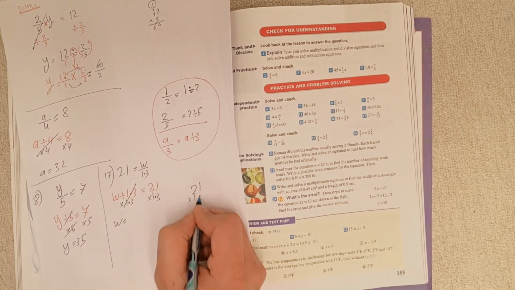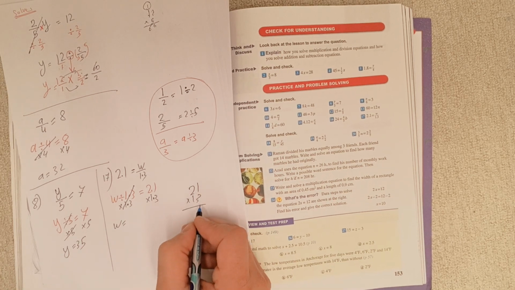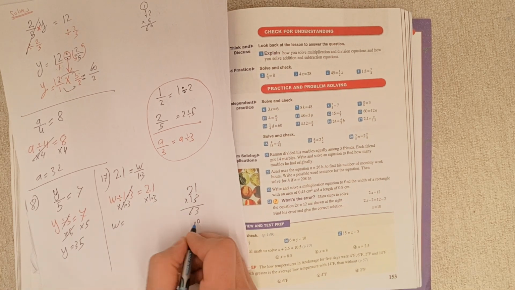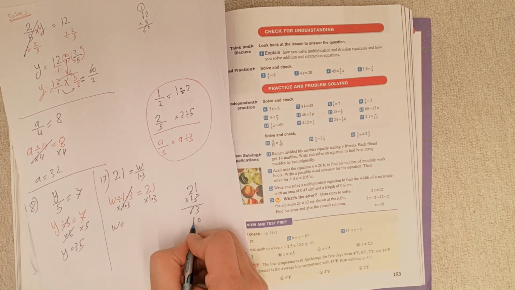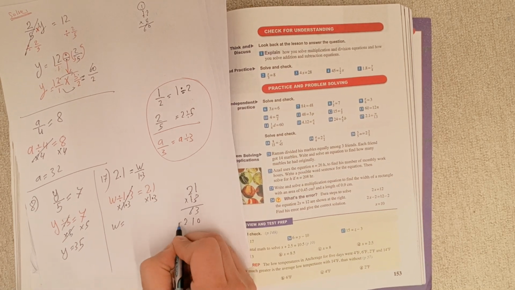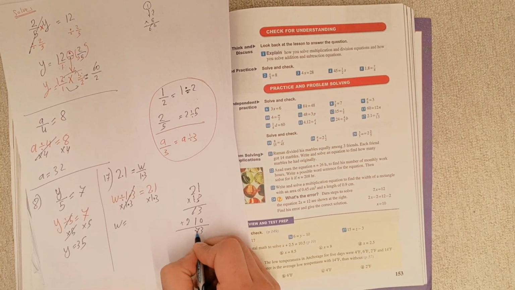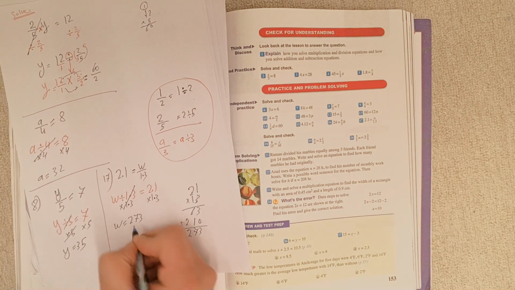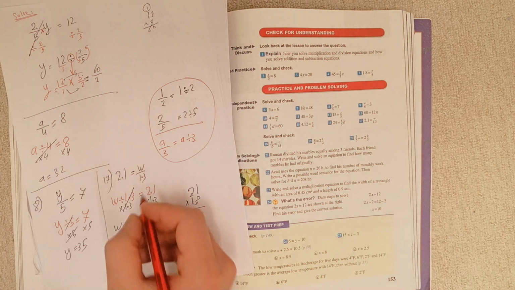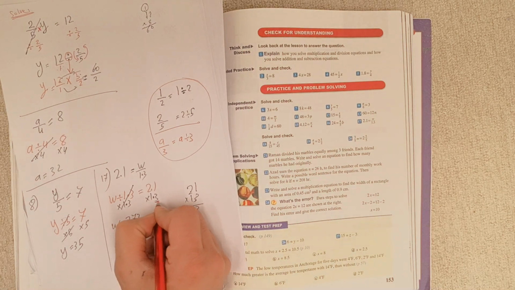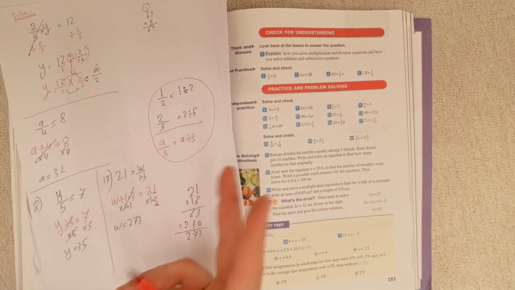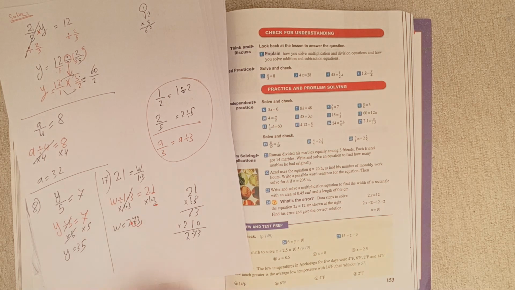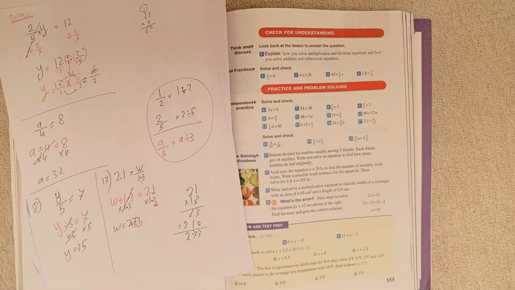21 times 13. 3 times 1 is 3, 3 times 2 is 6. Put the 0. 1 times 1 is 1, 1 times 2 is 2. Plus 3, 7, 2: 273. Go back to this one. How many decimal places are in the numbers? This one and this one, it's going to be 2 decimals. So move the point to the left 2 times: 2.73.